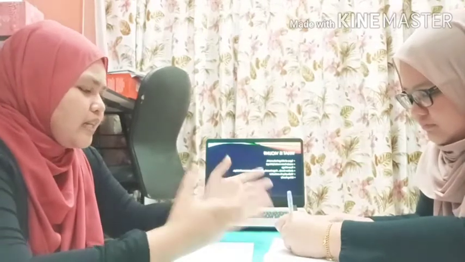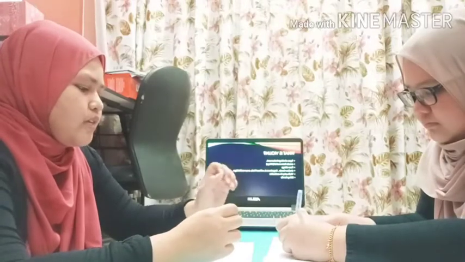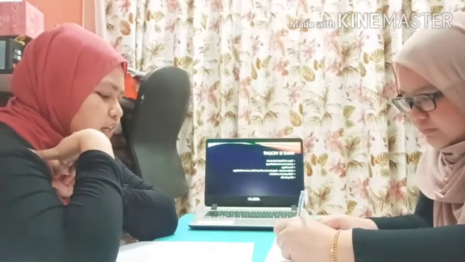The meaning of fiddle is a bow string musical instrument, most often a violin. Okay, it's a wooden string instrument in the violin family, and usually violin strings are made from metal.